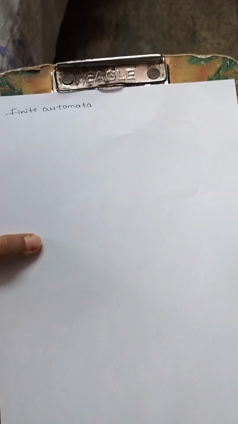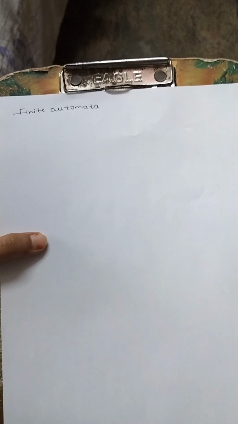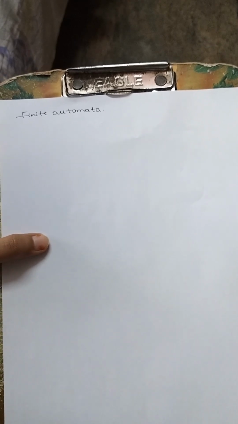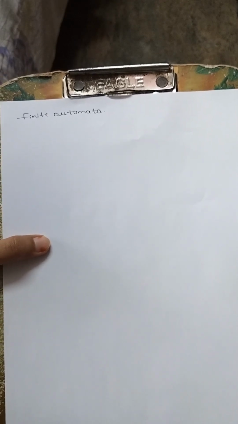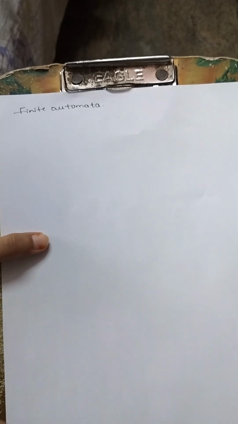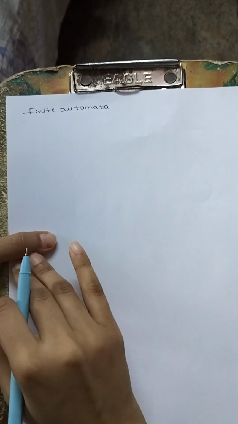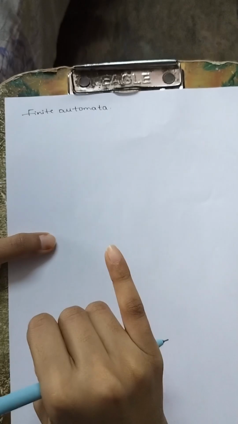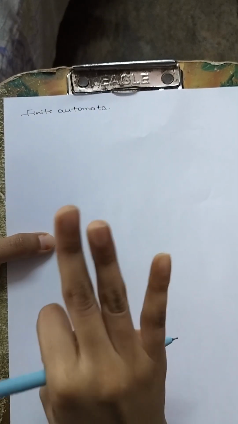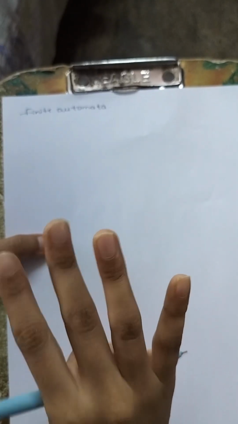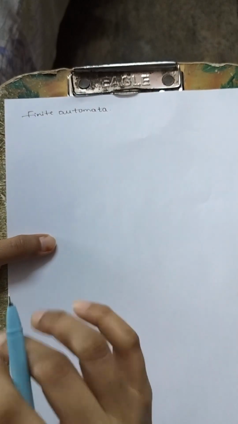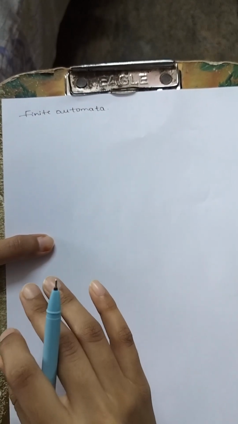So we know that finite automata can be formats of a regular expression, which is the language format of type 3 grammar. We have seen that there are 4 types of grammar: type 0, type 1, type 2 and type 3. So this is a type 3 grammar.